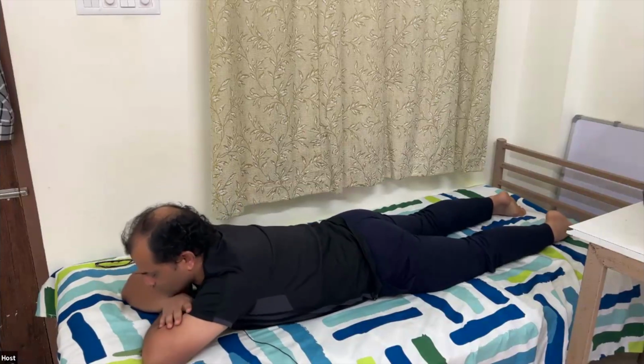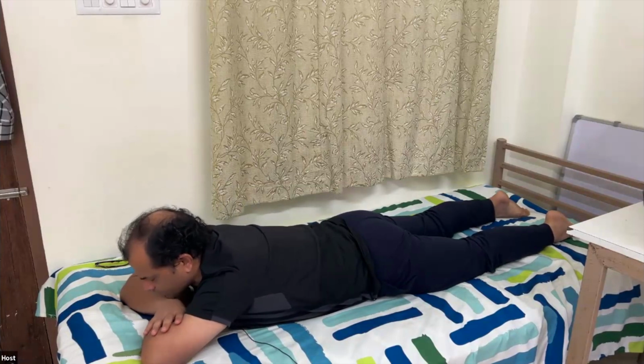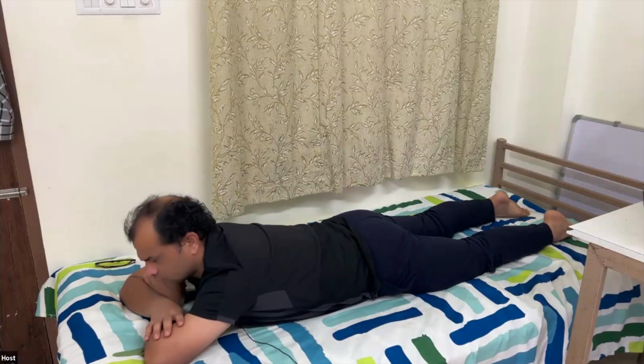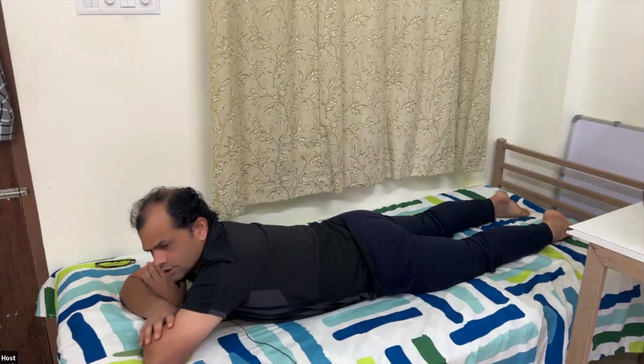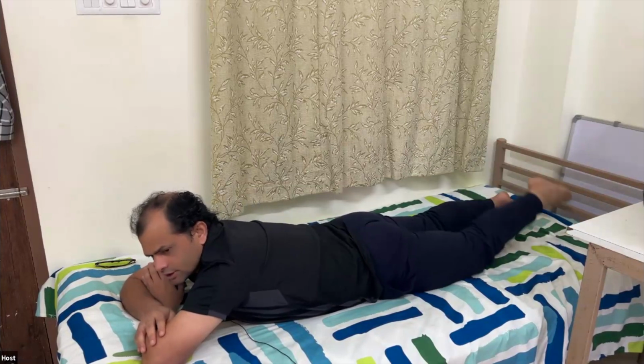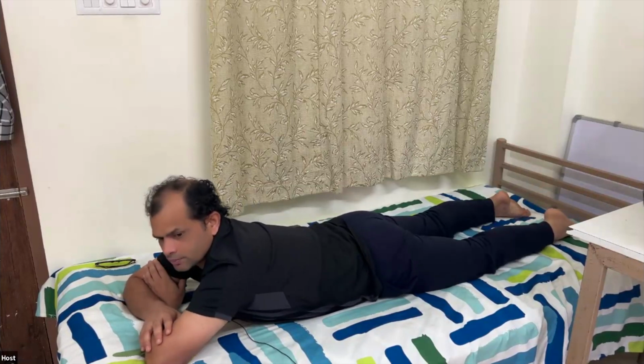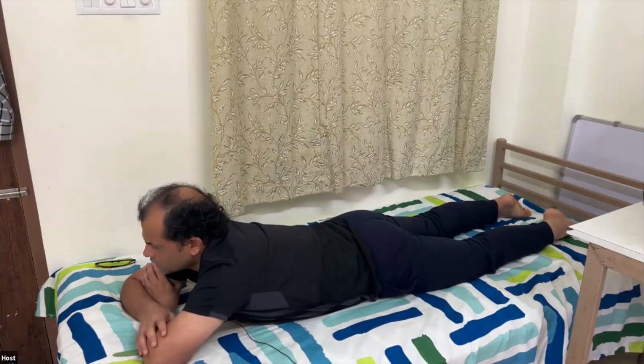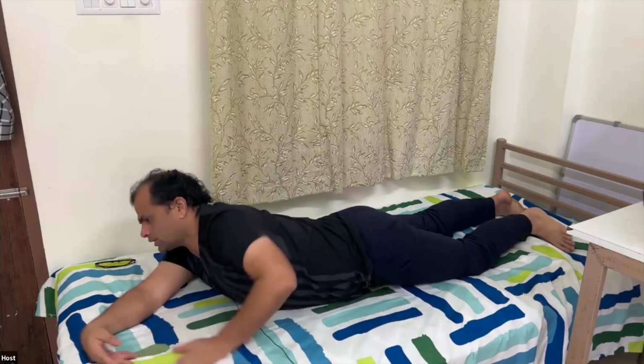So this was the cobra pose or the bhujangasana. So in the 3 asana sequence, we do bhujangasana, salavasana and dhanurasana. Means cobra pose, then salavasana, then dhanurasana, bow pose. So now we'll be doing the salavasana.